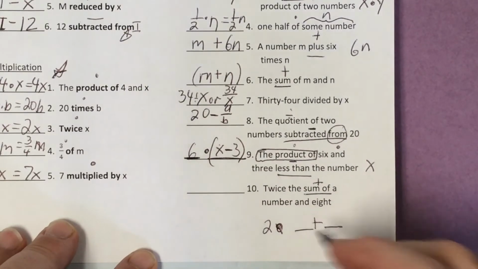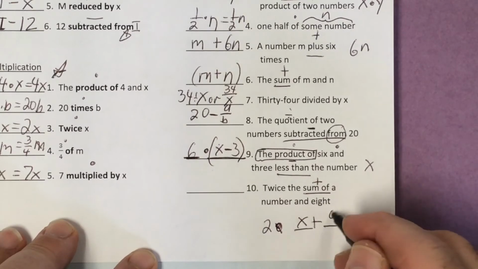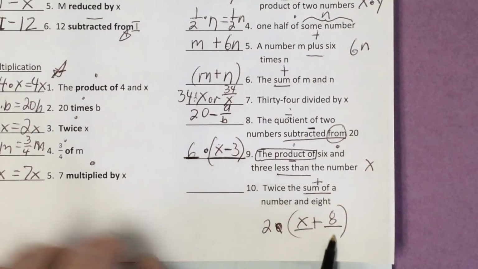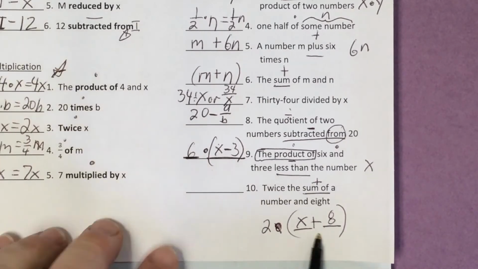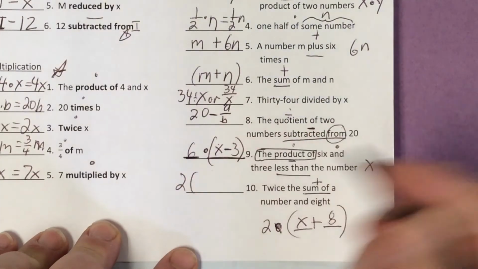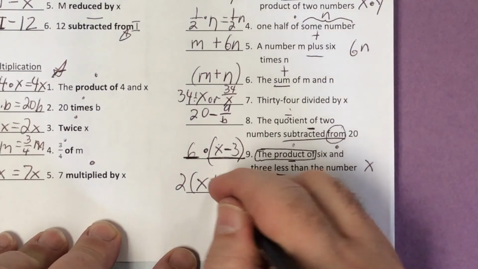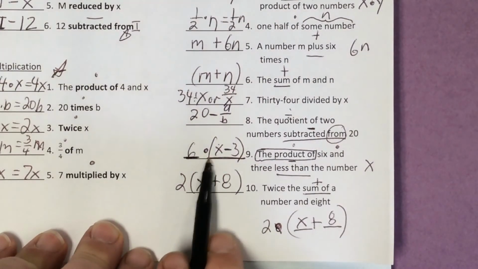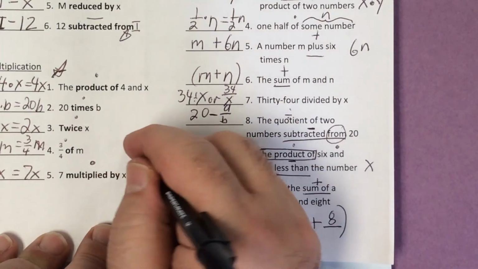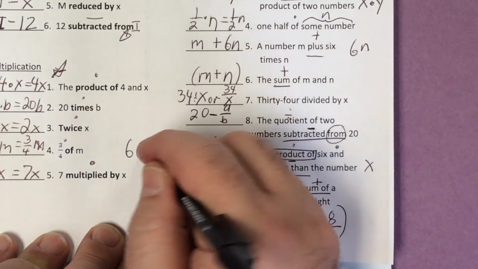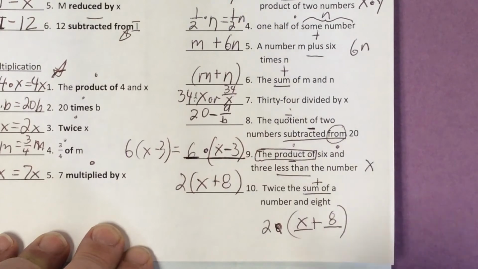So it's going to be the sum of two things, a number and 8. So this is the sum of a number and 8, and we're multiplying it by 2 times. So this is going to be 2 times the sum of a number plus 8. Now here I included the multiplication symbol. Normally we just go ahead and write this in a cleaner version as 6 times x minus 3.